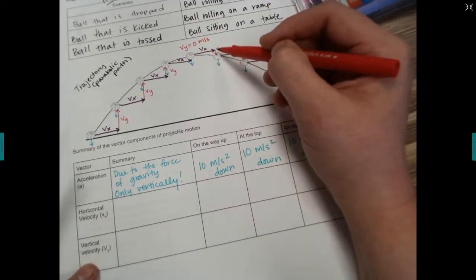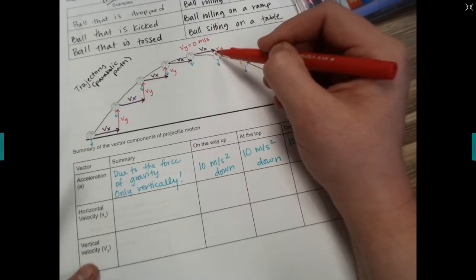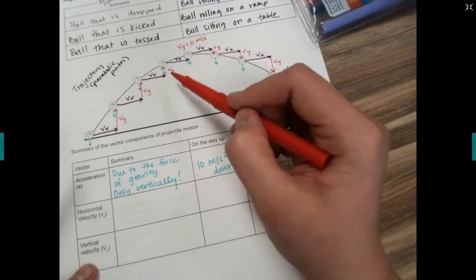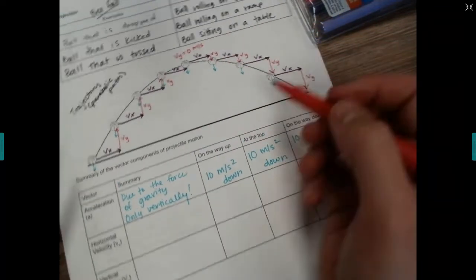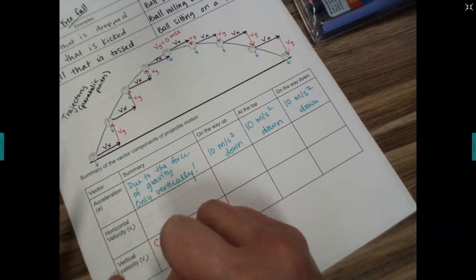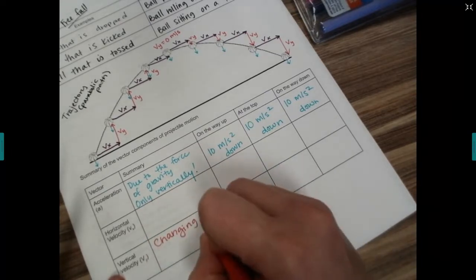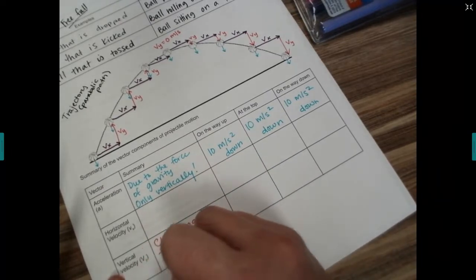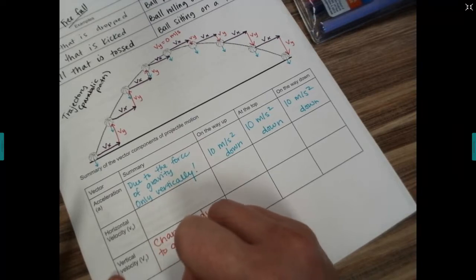And then as the object starts to fall, that velocity vector starts to grow, but now it's pointing downwards. So it changes in both direction and it also changes in magnitude, right? It keeps getting longer. And so what I would say, my summary of vertical velocity, is that it is changing due to acceleration from gravity.